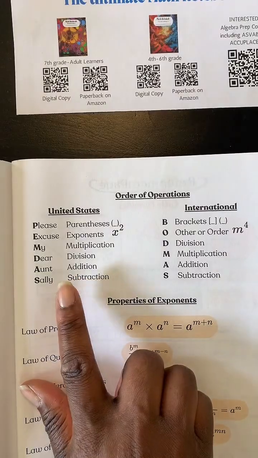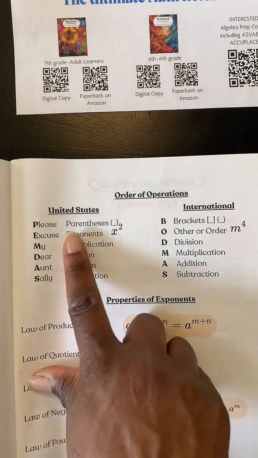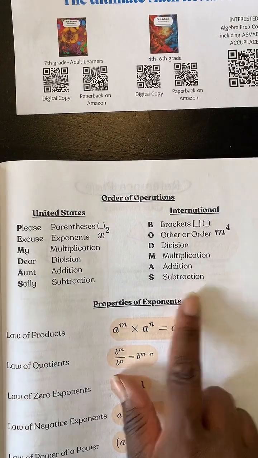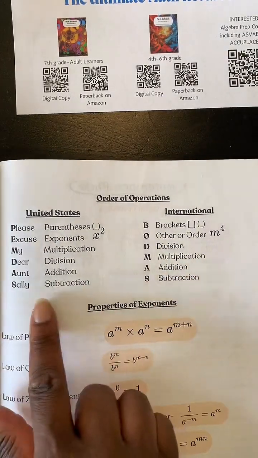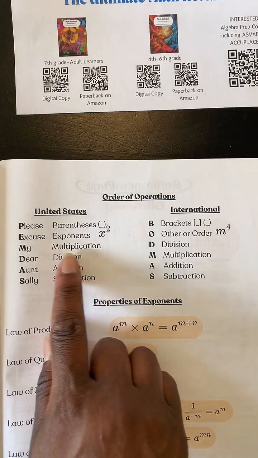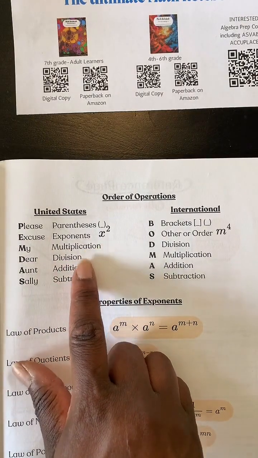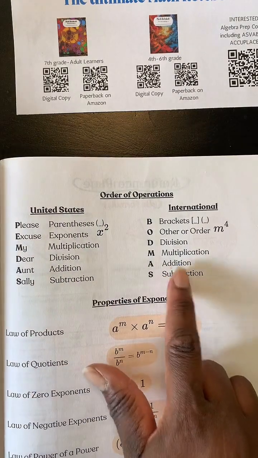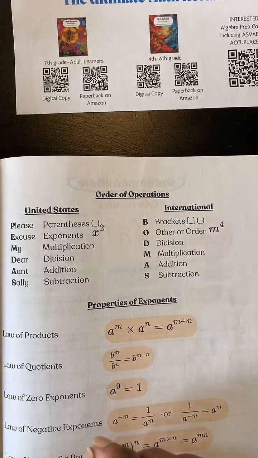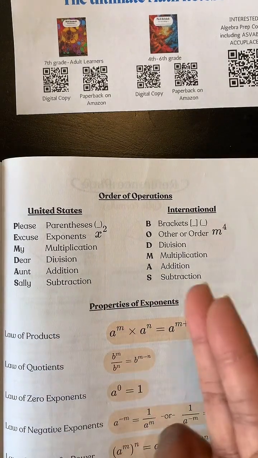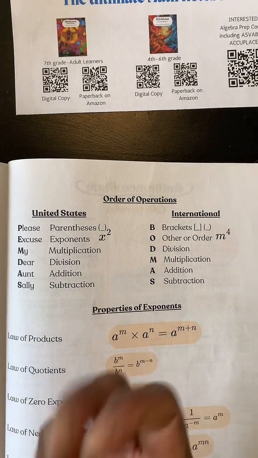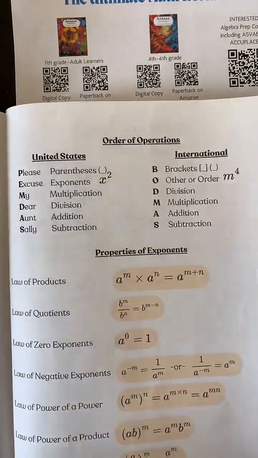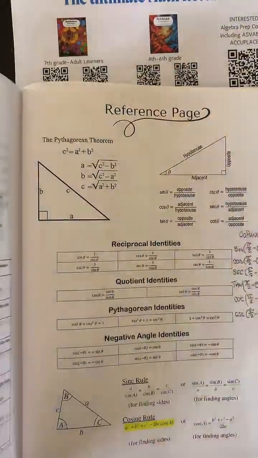Order of operations. What's happening in the U.S., please excuse my dear Aunt Sally, and also the international version. Very similar, and I love showing this, but what happens is they switch the multiplication and division, and they kept the addition and subtraction. So it always depends on what happens from left to right. That's the part that people get mixed up. I'm actually going to do an example of that one day. Then the properties of exponents, all that's there.